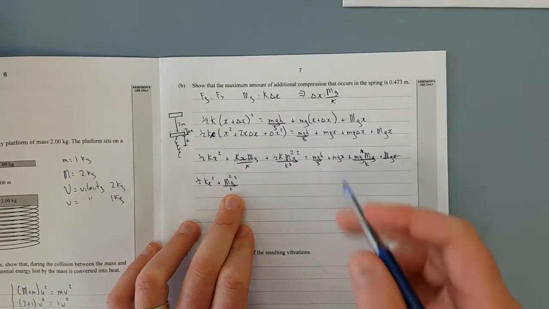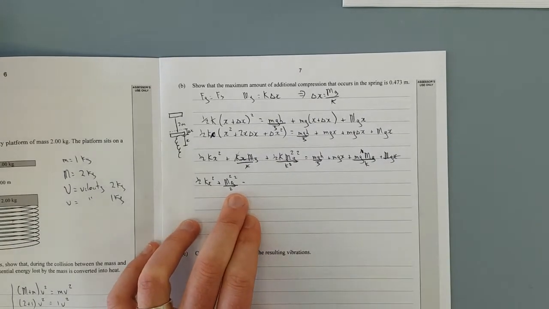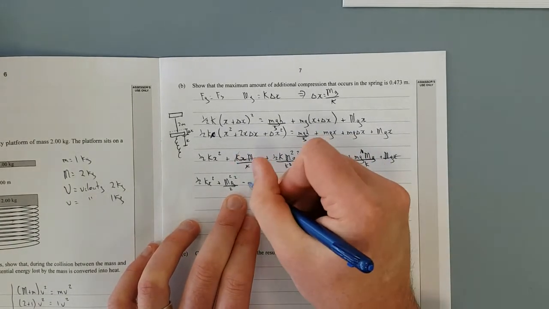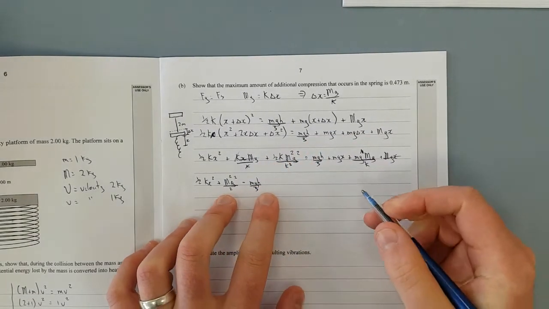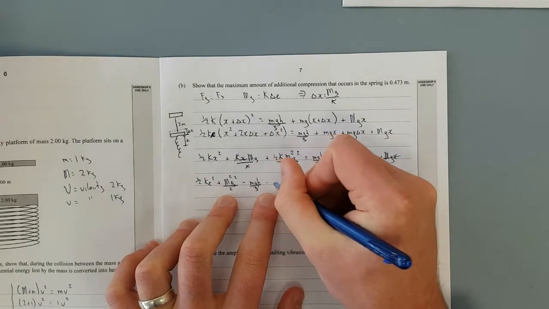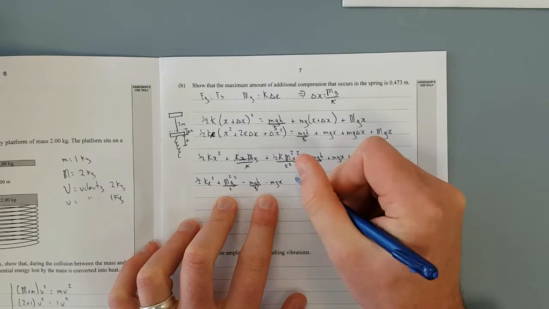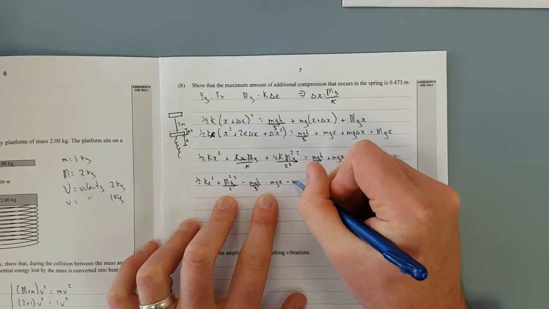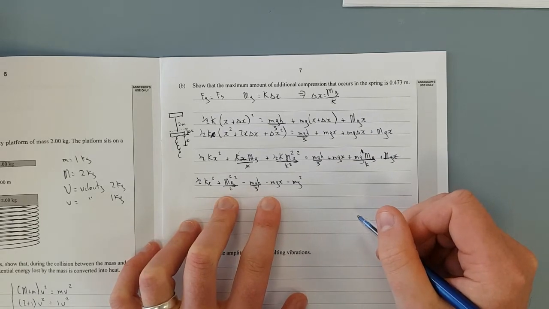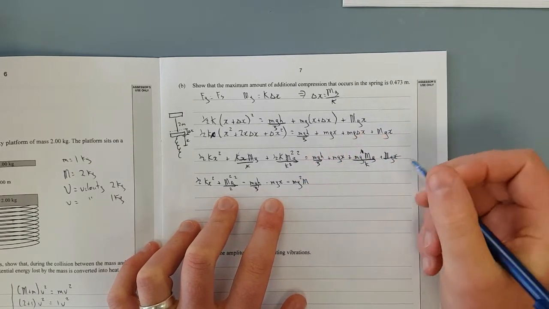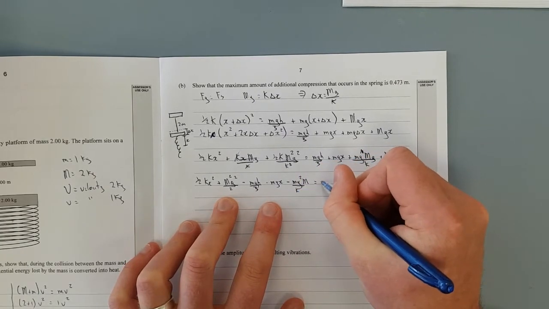And now I'm going to move everything to one side, so we've got this one big quadratic equation. That is going to give me half kx squared minus mgx minus M squared g squared over 2k, plus mgh over 3, equals 0.